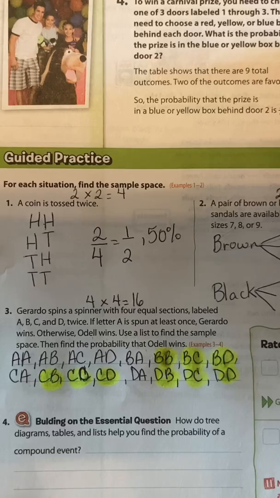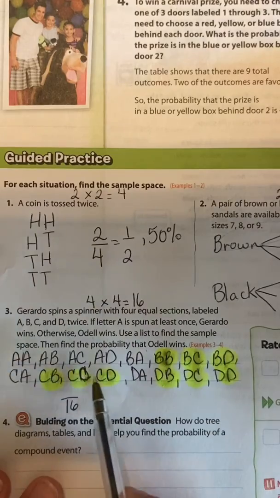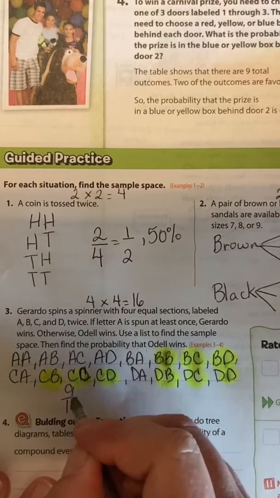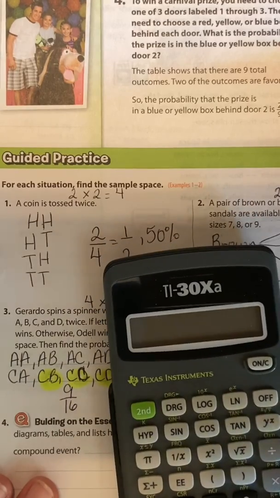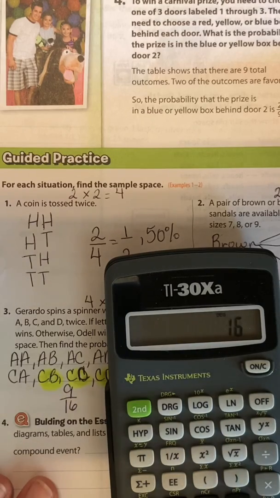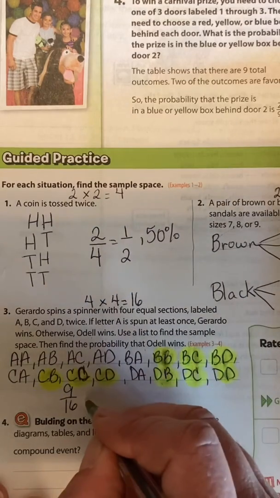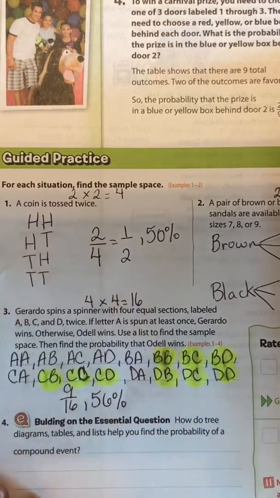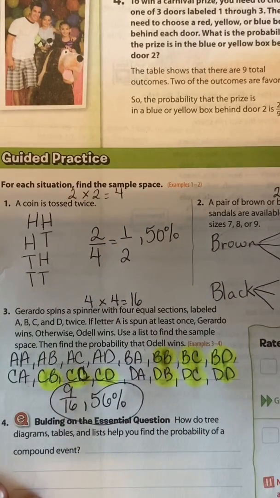So there are 16 possible outcomes here. 1, 2, 3, 4, 5, 6, 7, 8, 9 of those outcomes would allow Odell to win. We can also convert that to a percent because probability is often written in percentages. So we would say there is about a 56% chance that Odell could win. A 9 in 16 chance or 56% chance that Odell could win. All right, moving on to your independent practice.